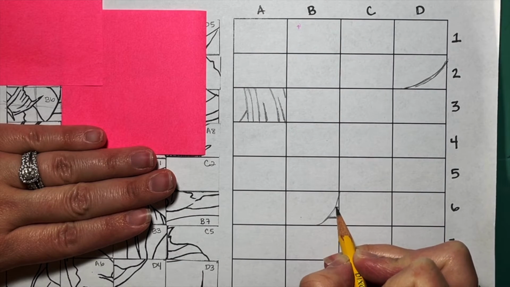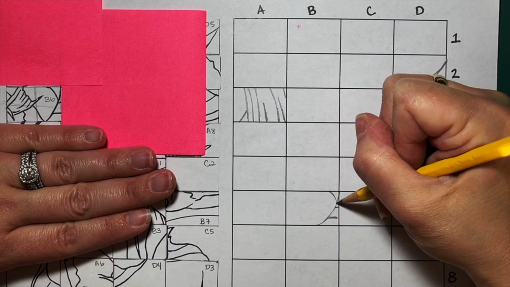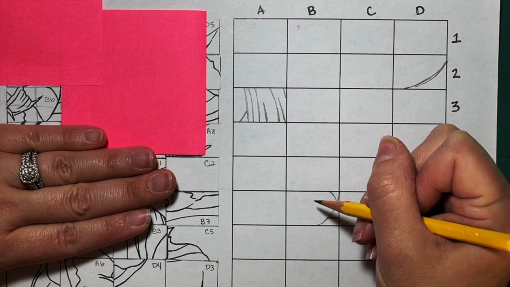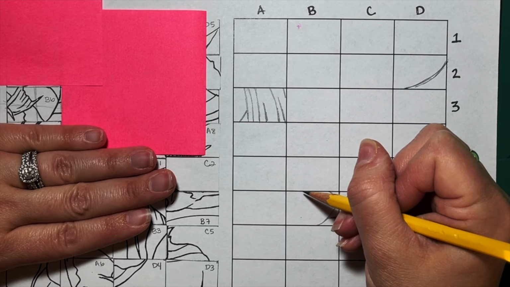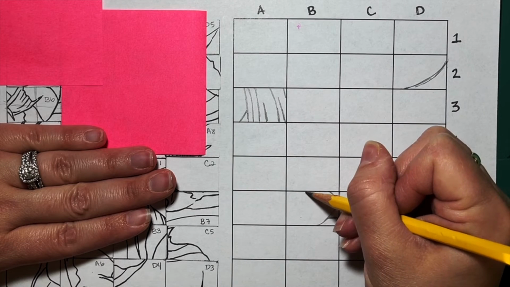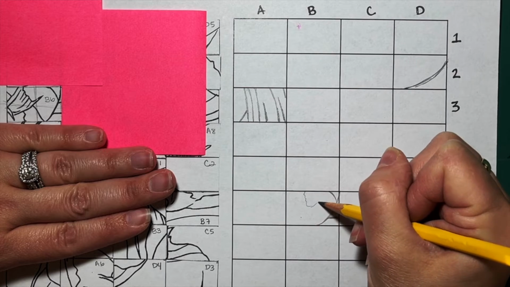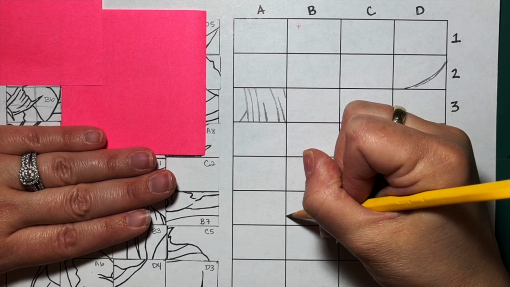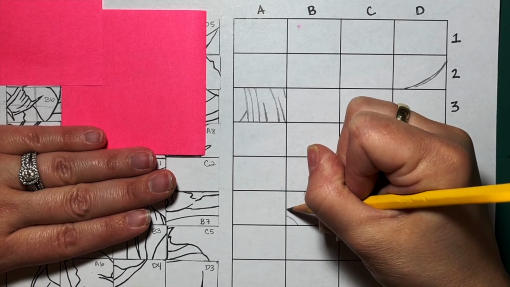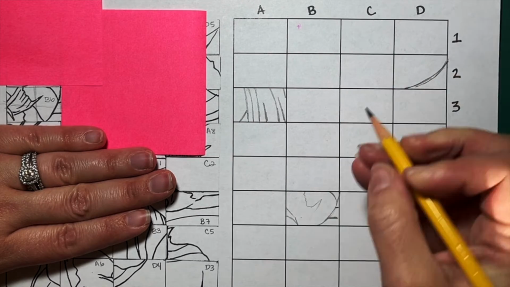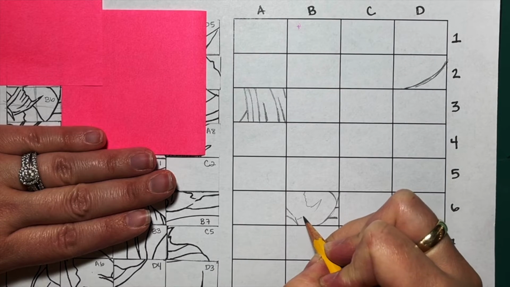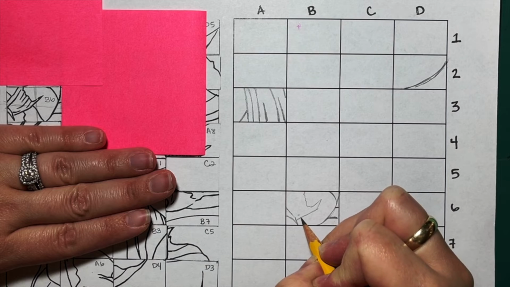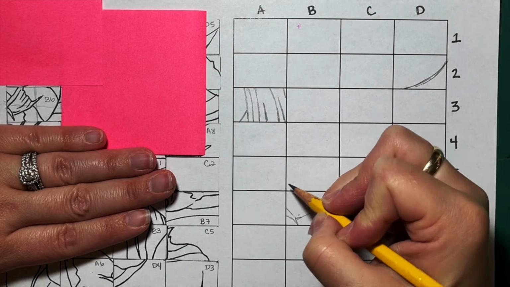I have one just past halfway. I have a curve right here. Oh boy. I have some kind of squiggly wiggly situation going on here, down. This is an exercise in drawing exactly what you see. Not what you want to see, but what you actually see.